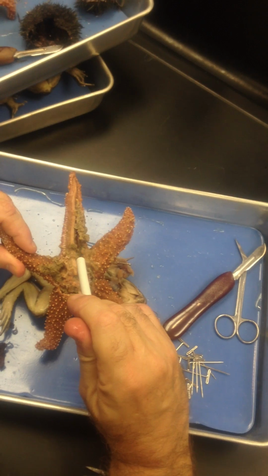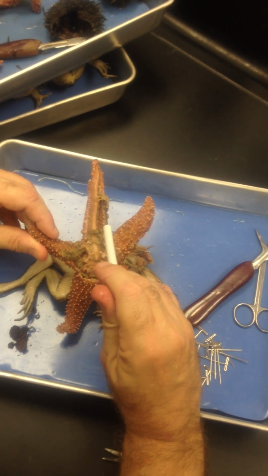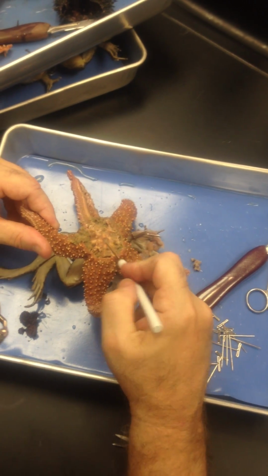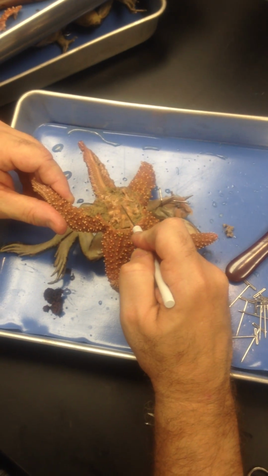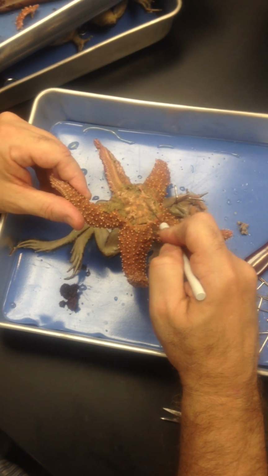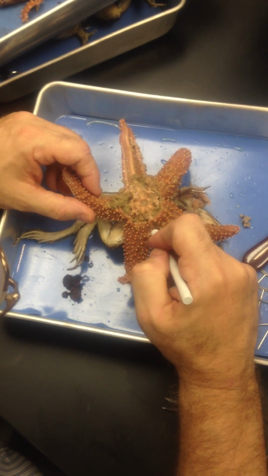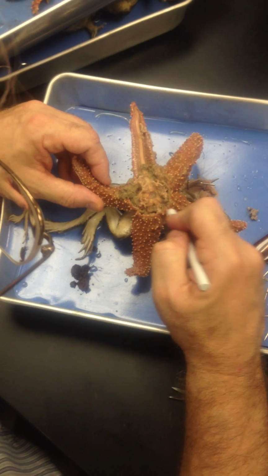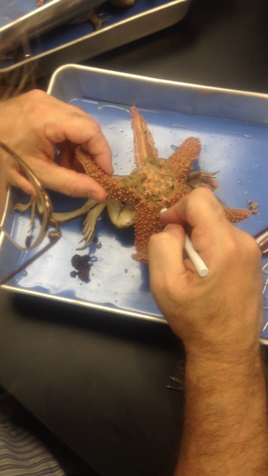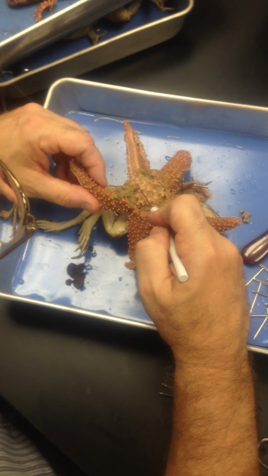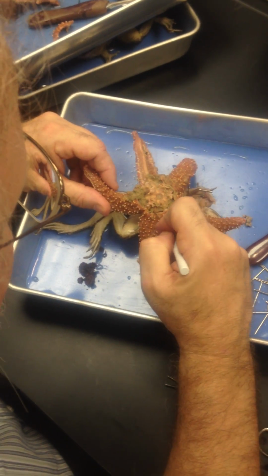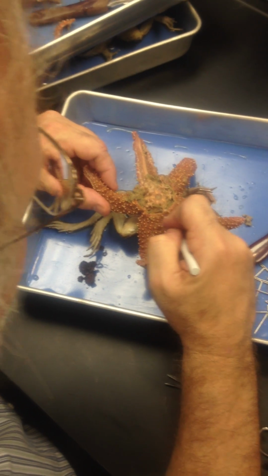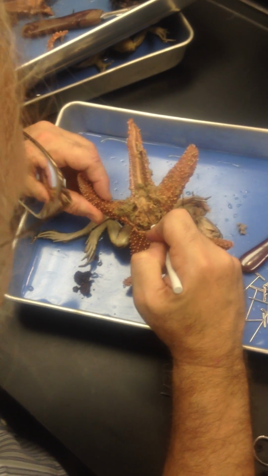Pyloric cecum, correct, right there. Sometimes called a digestive gland, and I'm taking that out. Beautifully illustrated. There's your ring canal, people. Do you see it? Under there is the ring canal. Now, let's hope the stone canal is still attached. It may not be. Where is your madreporite? Is it around? I will take a quick look to see if it is attached.